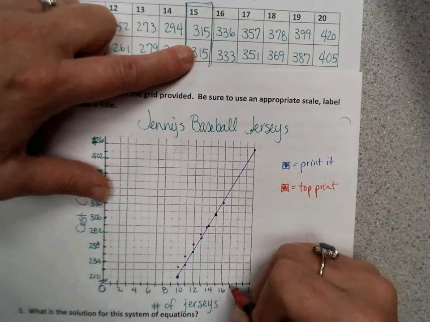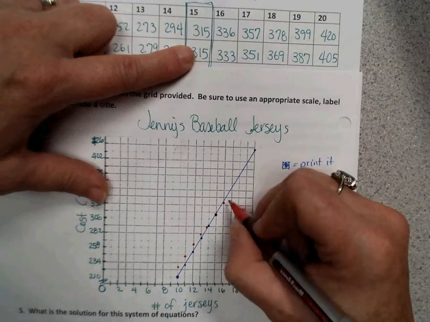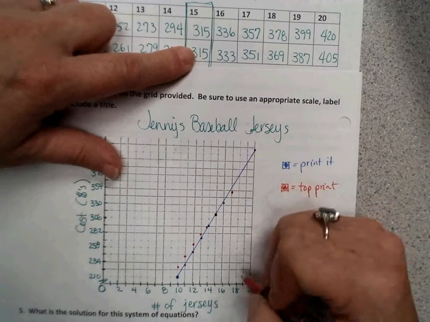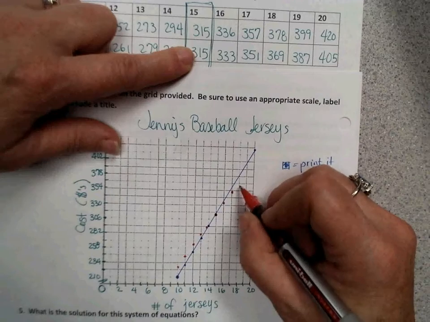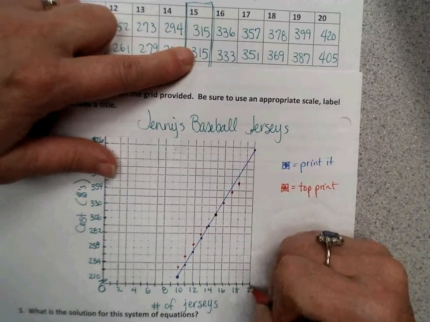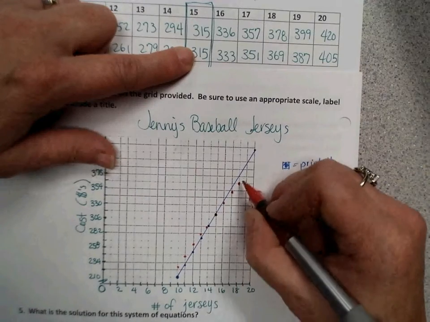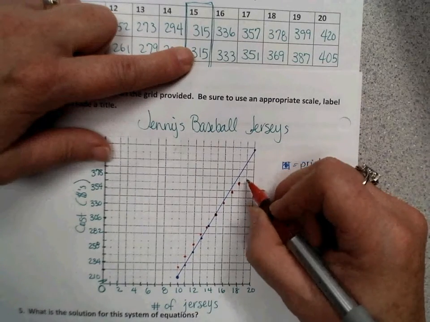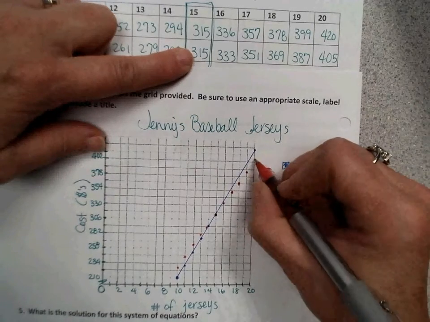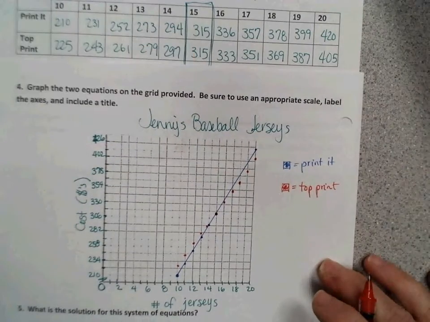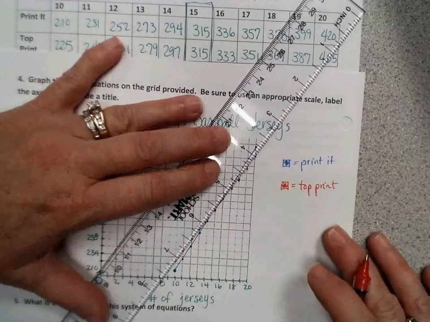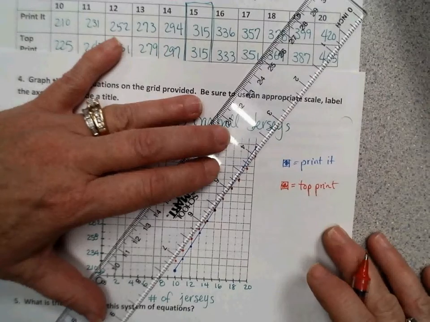At 15, $315. 16, $333. At 17, $351. 18, $369. 19, $387. And at 20, $405.